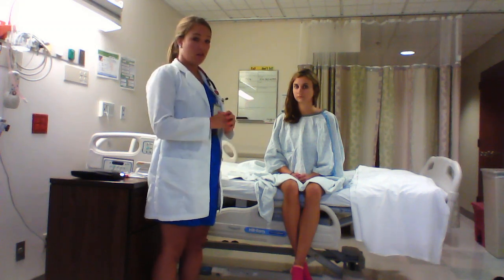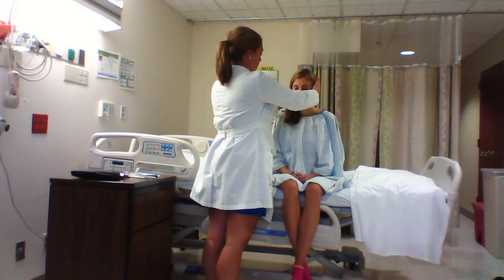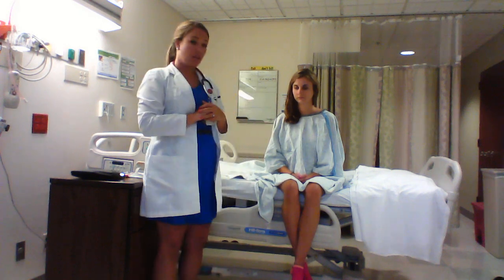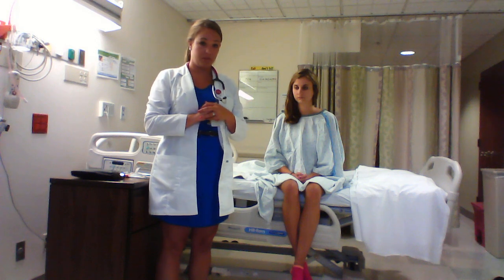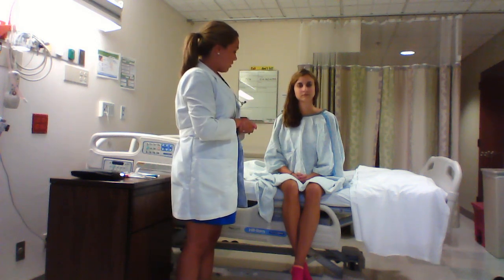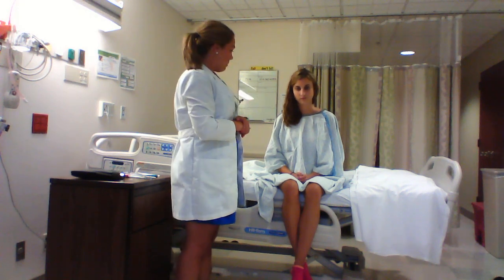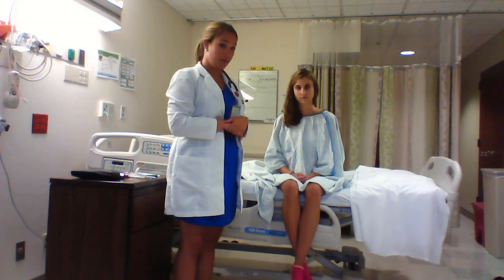Next, I'm going to palpate her skull. As I palpate, I'm making sure that I don't feel any masses or lesions. I want to make sure that I feel that her head is normocephalic and that her skull is freely movable. I also want to palpate her hair, making sure that it is evenly distributed throughout. I also want to notice the texture and if there are split ends or not.